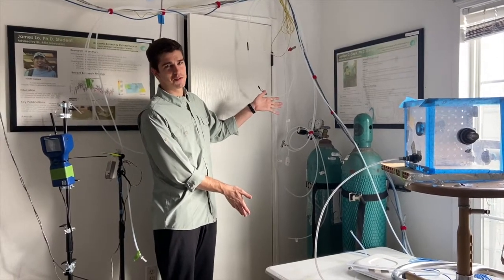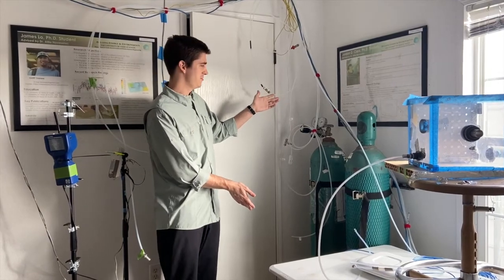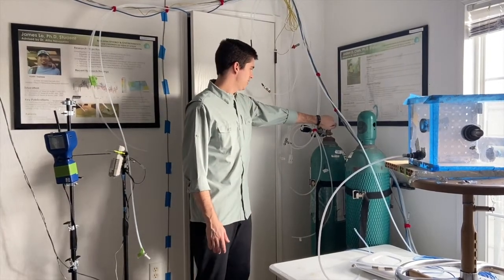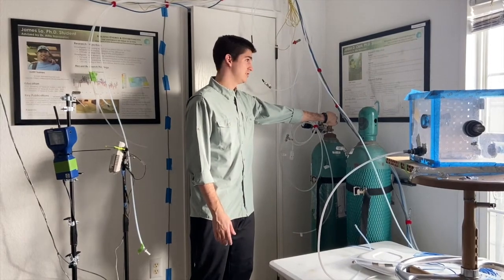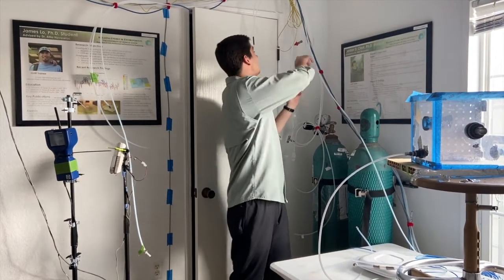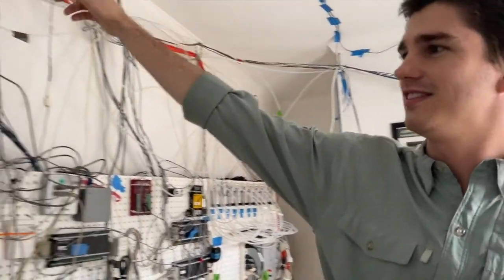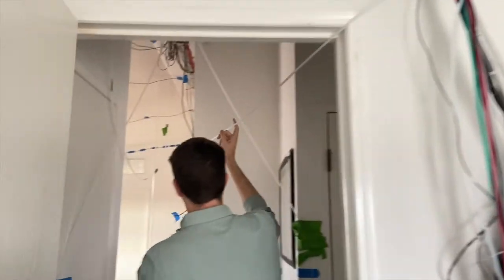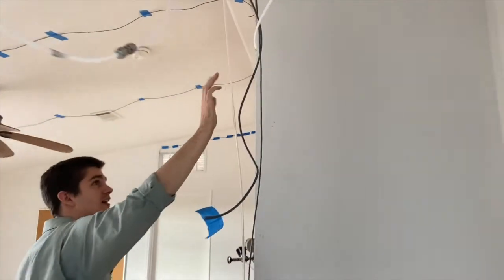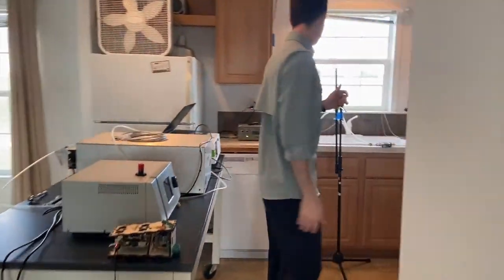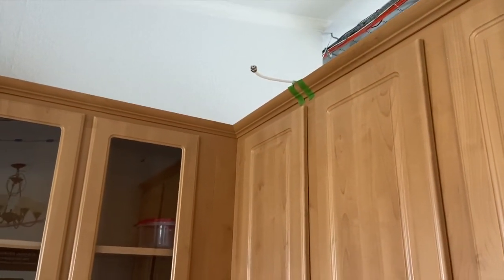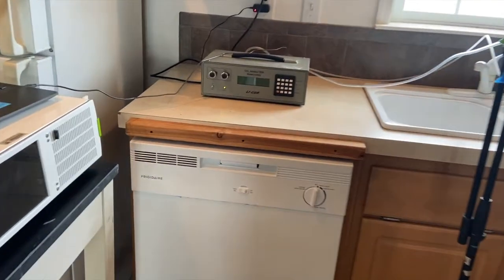This is the cylinder I'm going to use to inject CO2 into the kitchen. So if I open it here, hopefully you hear that. And so now these tubes, one of them is the CO2, it's this one right here. And we are injecting CO2 right here into the middle of the space. Hopefully it should come in here and kind of spurt out. And we should see the concentration rise.